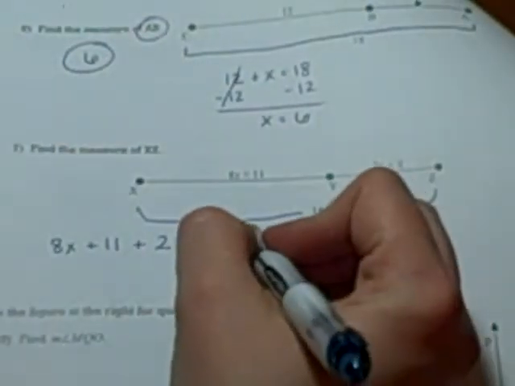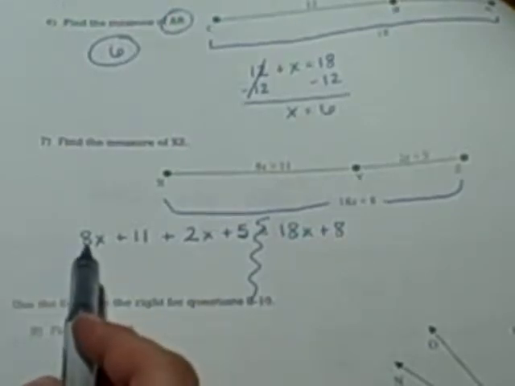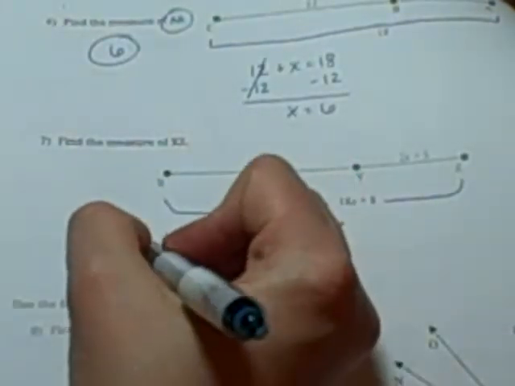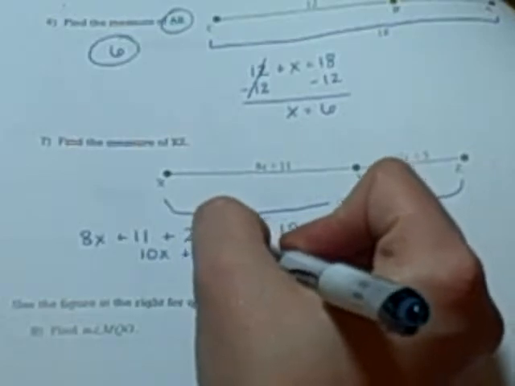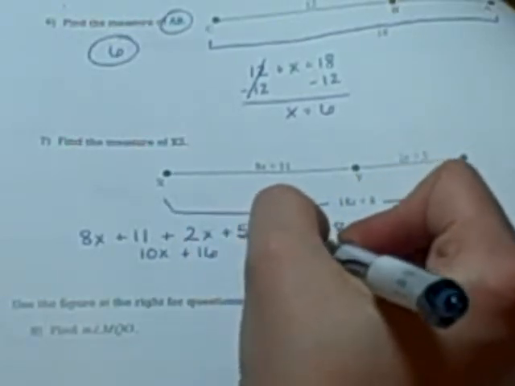Okay, I'm going to build my wall right down the middle of that equals sign. And over here on the left, I can combine my like terms. So the 8x and 2x will combine to make 10x. And the 11 and the 5 will combine to make 16. And then over here, this will be 18x plus 8.